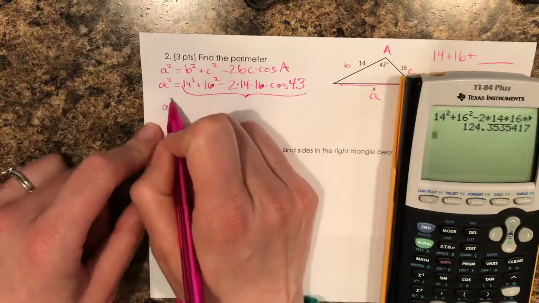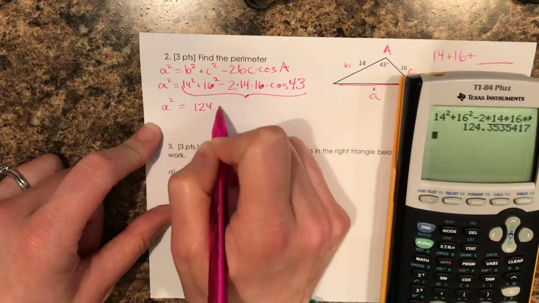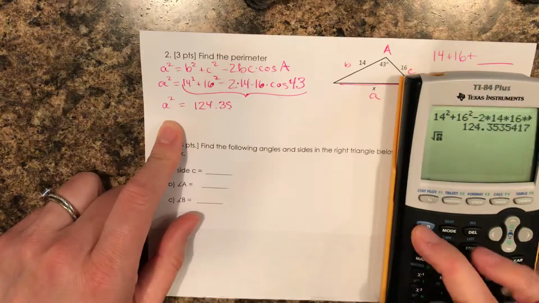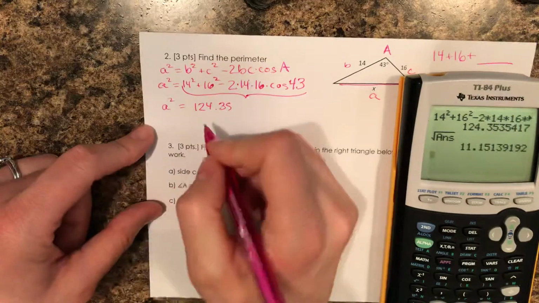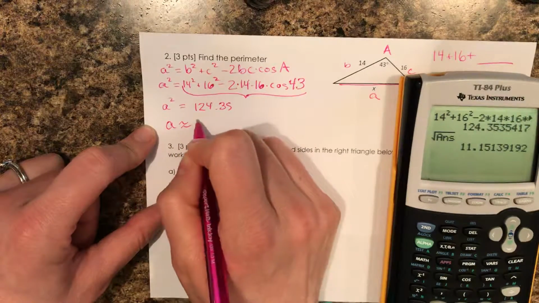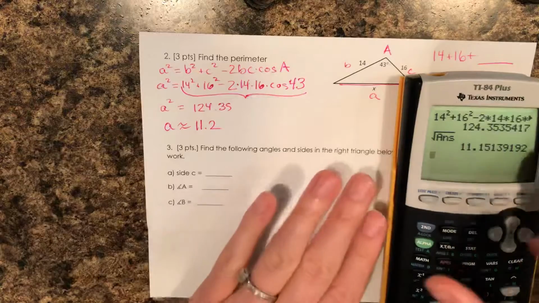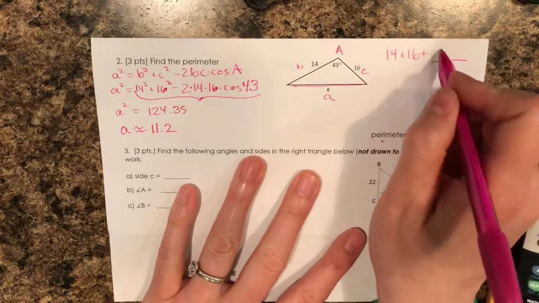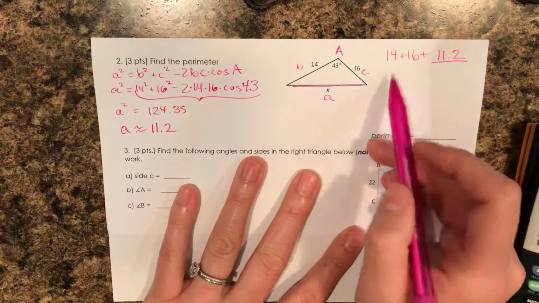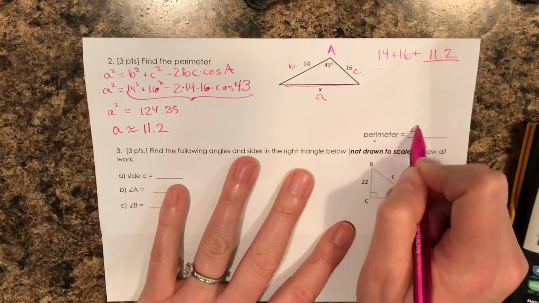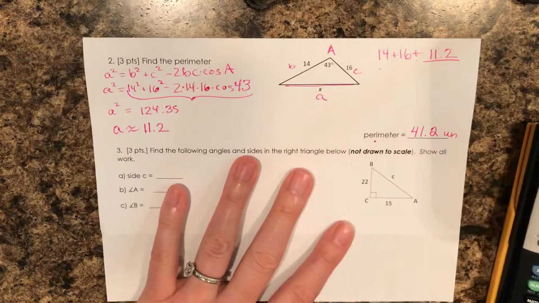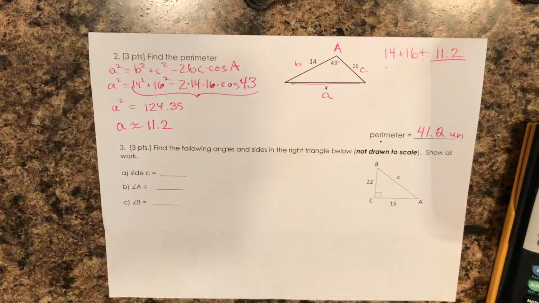And I get that a squared equals 124.35. And to find what a is, I'm going to take the square root of my previous answer. And I get that it's approximately 11.2. Okay, remember that's this part, but it asked me to find the perimeter. So I have to add 11.2 to 14 and 16. I get a total of 41.2. And I just would say units because there aren't any other units written.